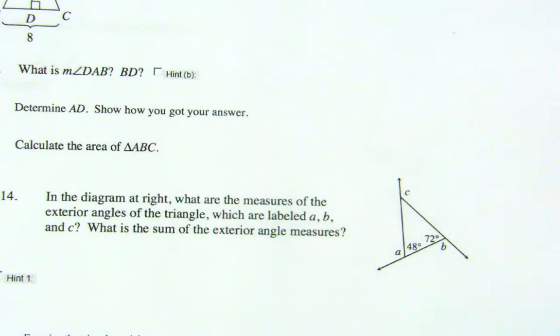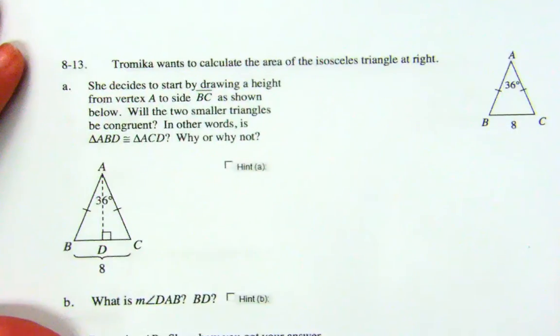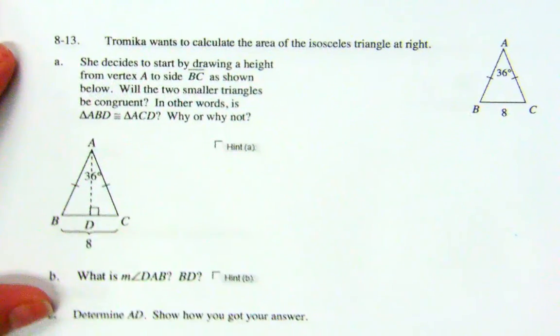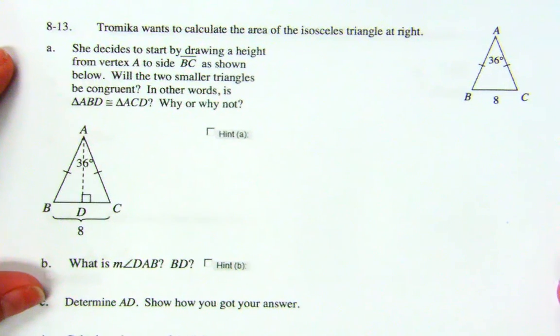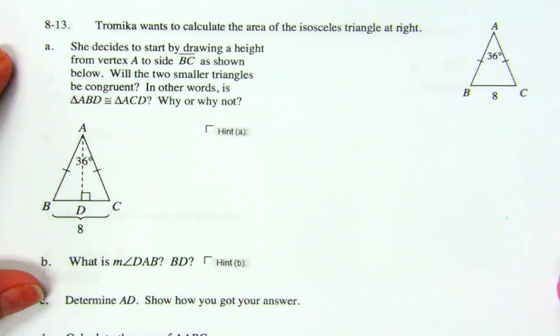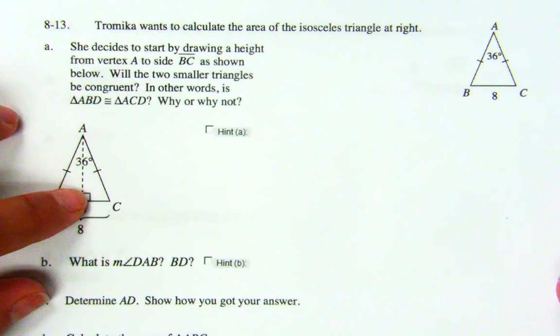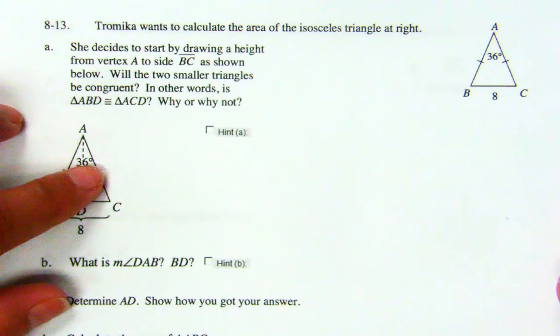Okay, number 13 is: Tramika wants to calculate the area of the isosceles triangle at the right. She decides to start by drawing the height from the vertex A, so she's going to drop something down to side BC as shown below. Will the two smaller triangles be congruent? In other words, are these two congruent?